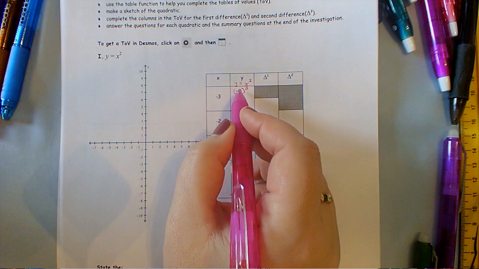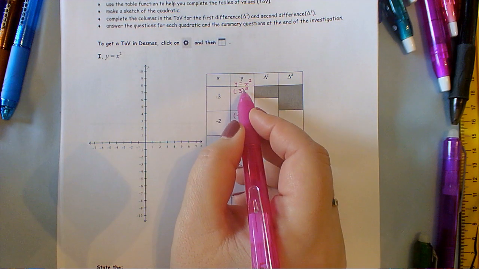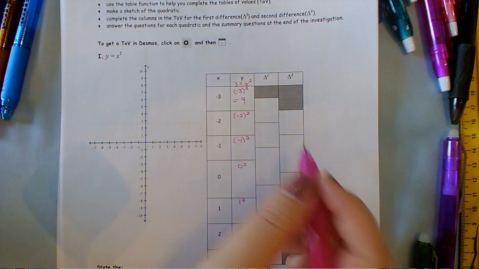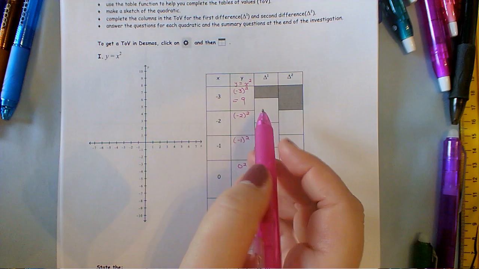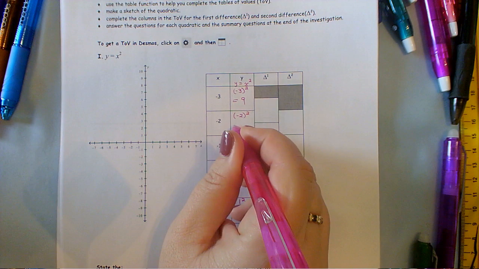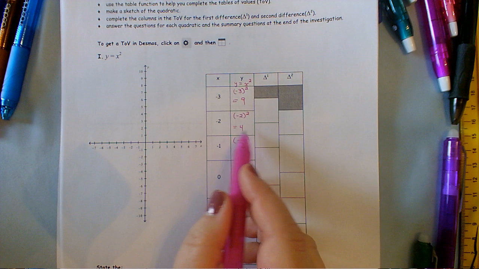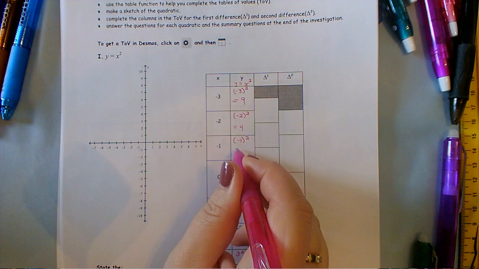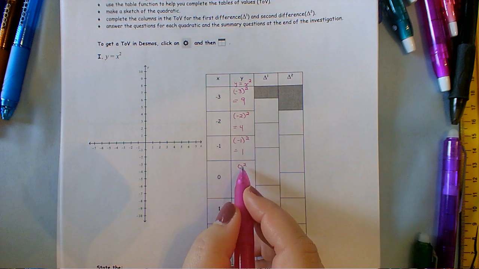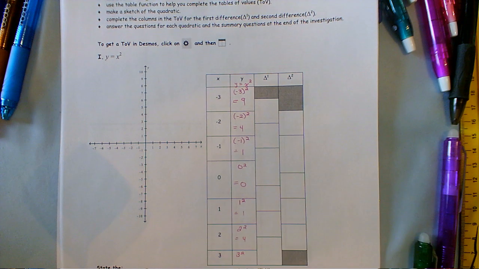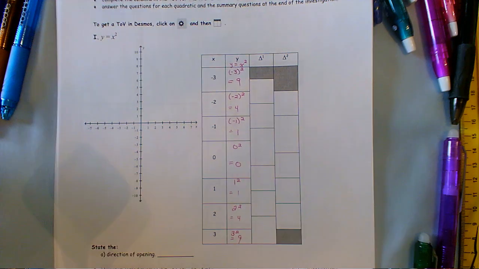So it's negative 3 times negative 3. So underneath, I'm just going to say 9, right? That's what -3 all squared means. -2 times -2 is +4. -1 times -1, right? -1 squared is +1. 0 times itself is 0. 1 times 1 is 1. 2 times 2 is 4. All the way down to the bottom, 3 times itself is 9. Okay, so we have our table now filled in for the y's.